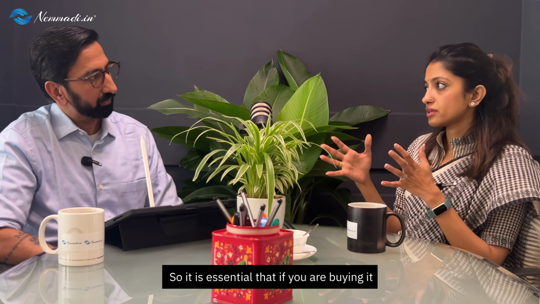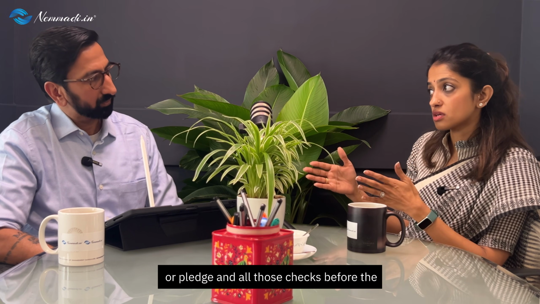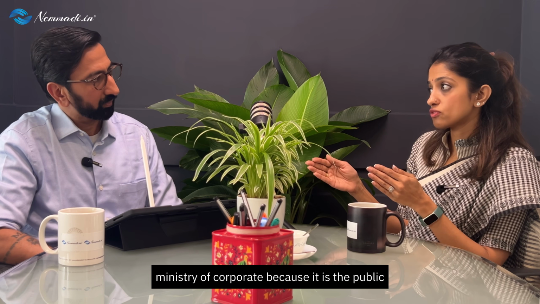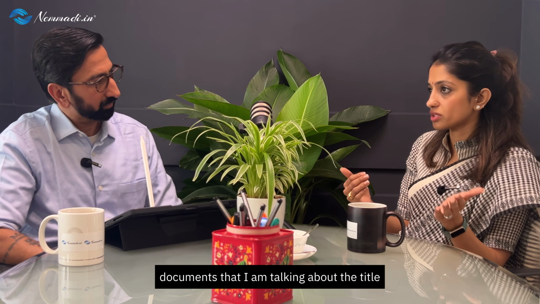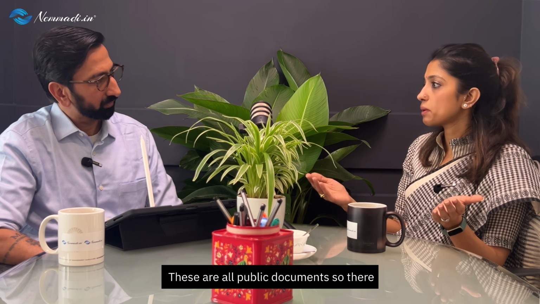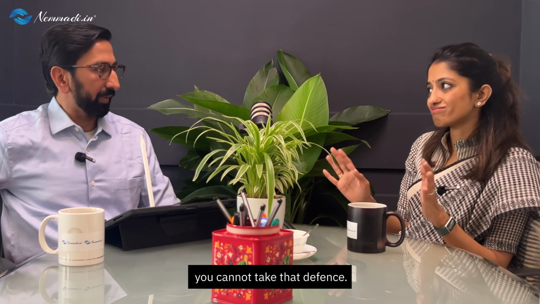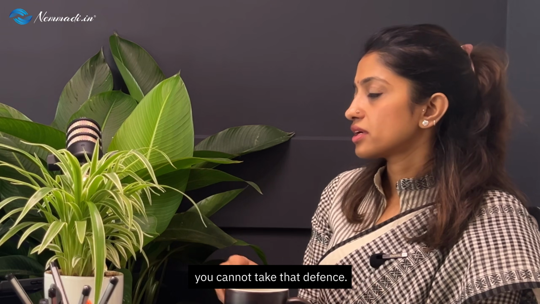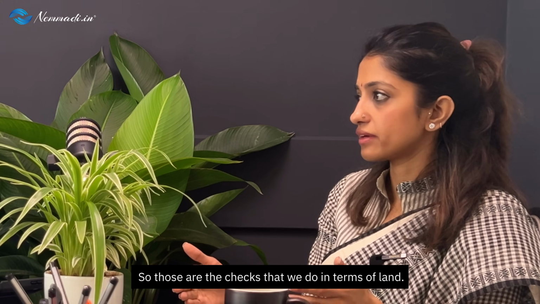So it's essential that, if you're buying from a company, you also check for a charge, a pledge, and all those checks before the Ministry of Corporate Affairs, because these are public documents. Even the documents I'm talking about, the title, the revenue, these are all public documents. So there is no way you can tomorrow say, no, I wasn't aware of it. You can't take that defense. So those are the checks that we do in terms of land.